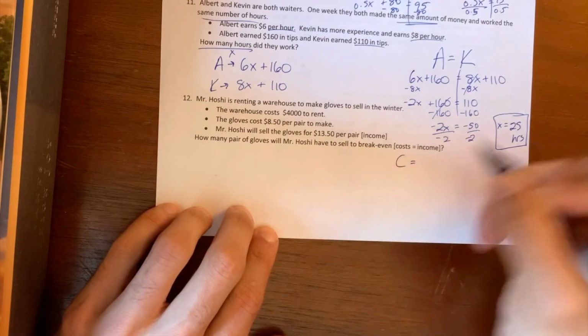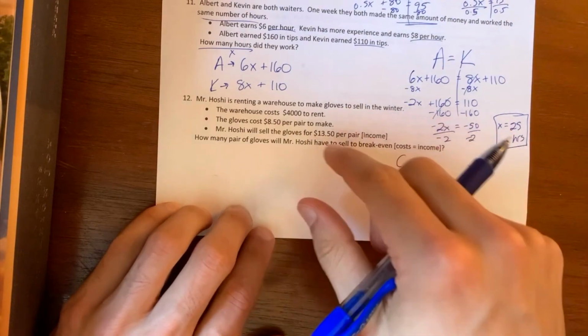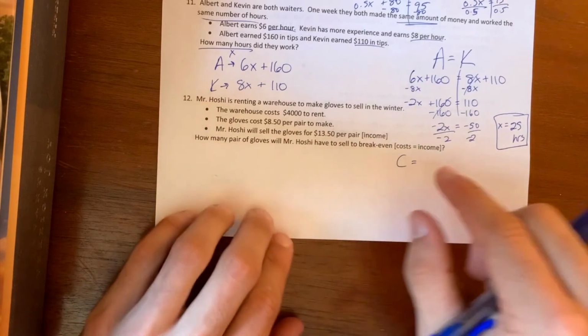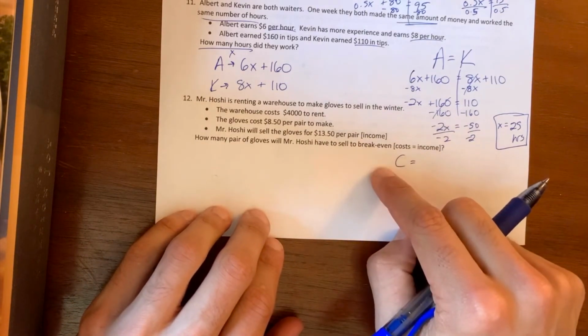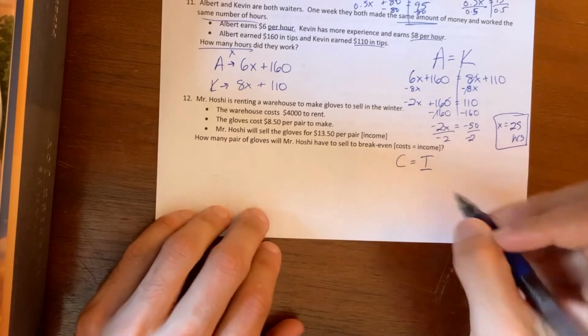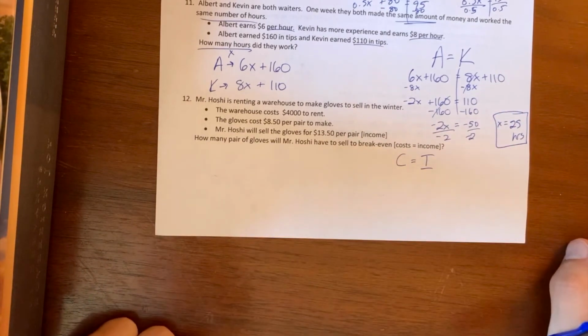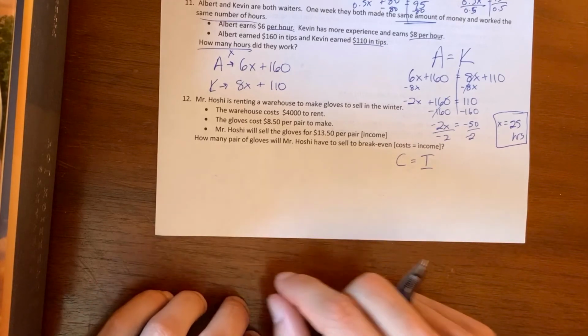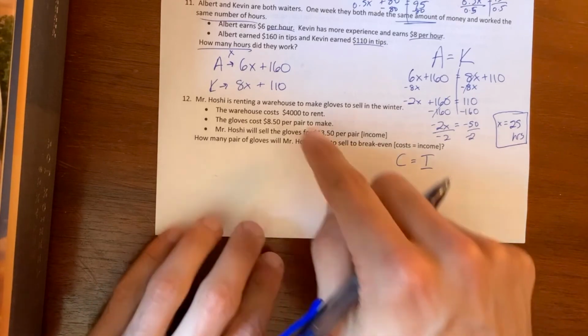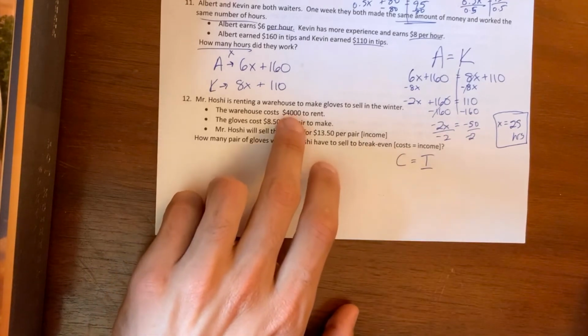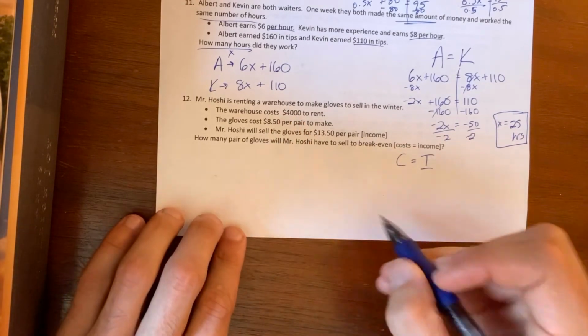Okay, it's going to be a similar setup to these two, except it's not comparing two different people. It's comparing when will Mr. Hoshi's costs equal his income, right? And if Mr. Hoshi is a businessman like he is, making these gloves, he wants to figure this out. So he can figure out how many pair of gloves do I need so I can cancel out this big warehouse fee that I have, okay? And so that's what I have to do.